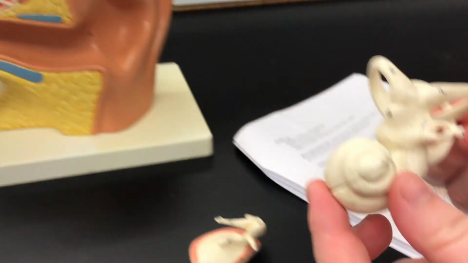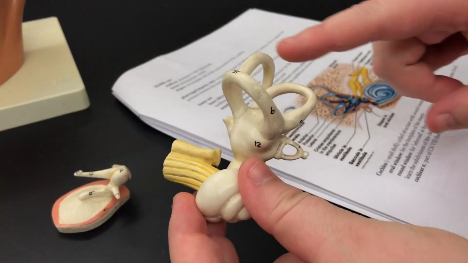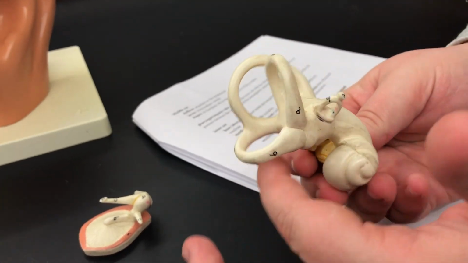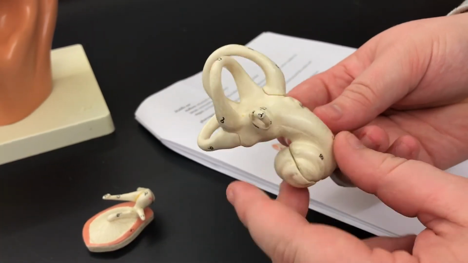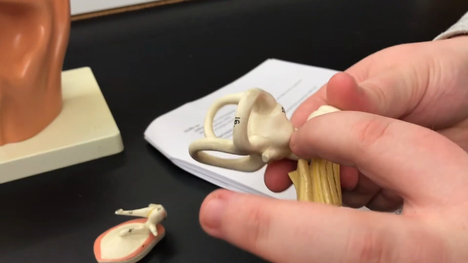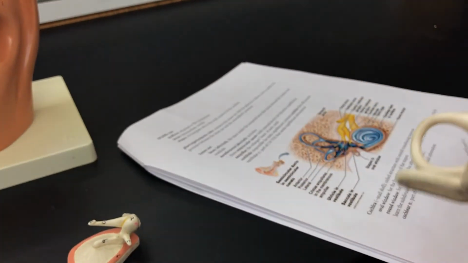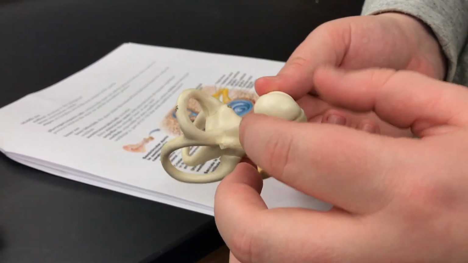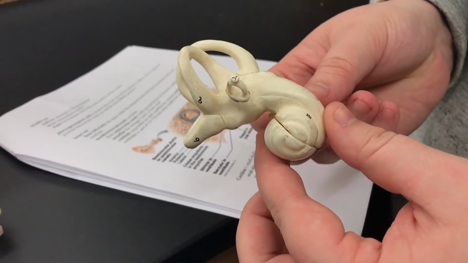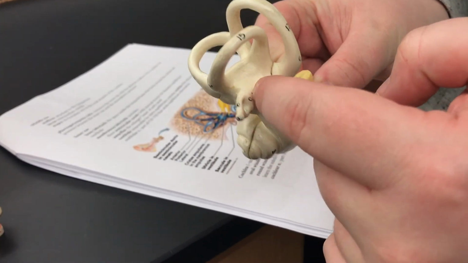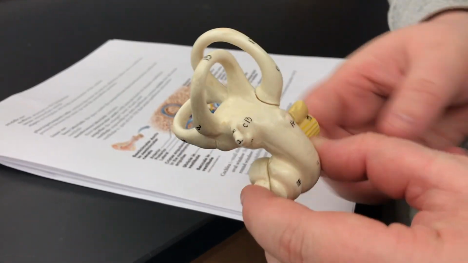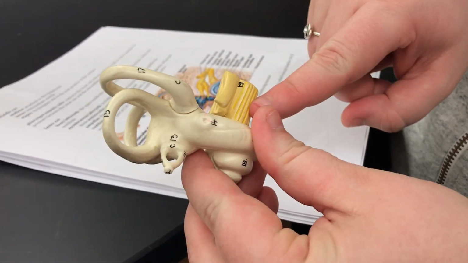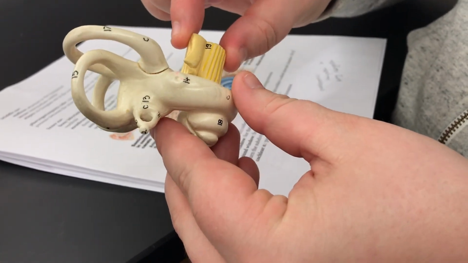And then within the inner ear, you have the bony labyrinth, and then the membranous labyrinth, which has the semicircular canals, and the ampullae are the large bases at the end of them. The vestibule is this circular part right here, and then the cochlea looks like a shell, and then the oval window is underneath the stapes. And then the round window is a circular thing right here, and then you have the cochlear nerve and the vestibular nerve, and they make up the vestibulocochlear nerve.